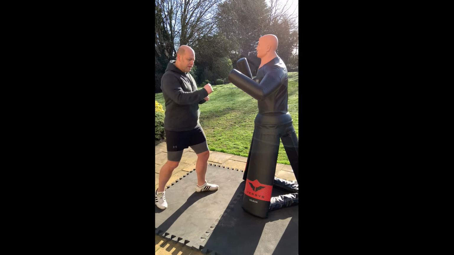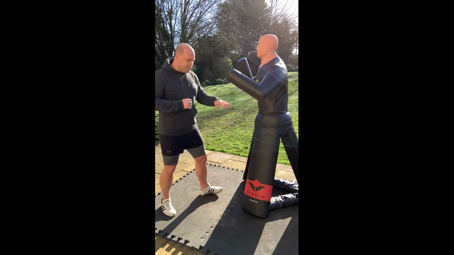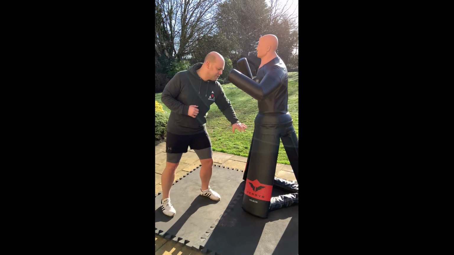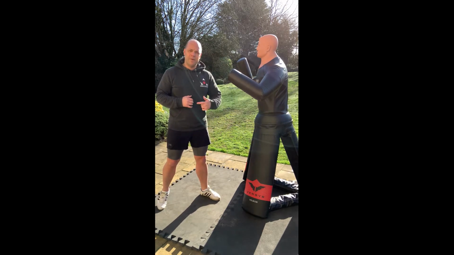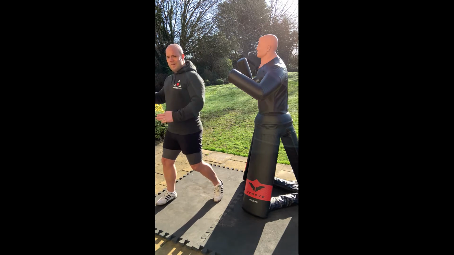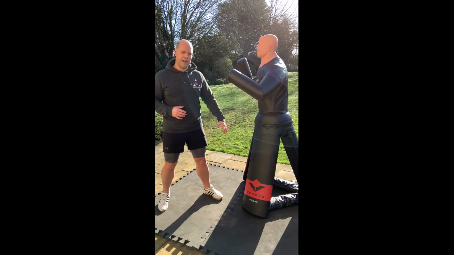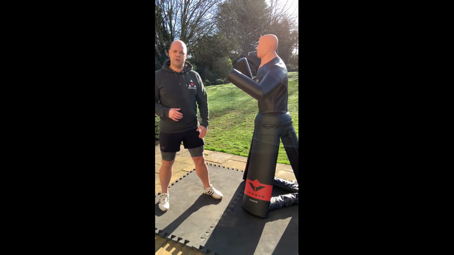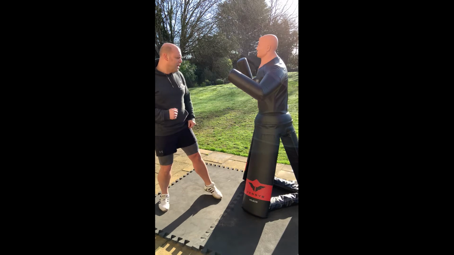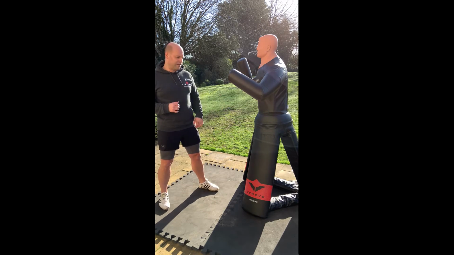So if I'm striking to the leg, for example, the purpose of that is to stop that leg working, so when I do my next thing, which is legging it away, obviously, get away from that threat, he's going to struggle to chase after me.